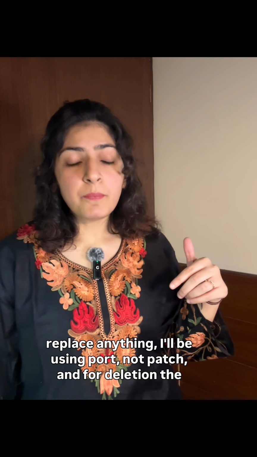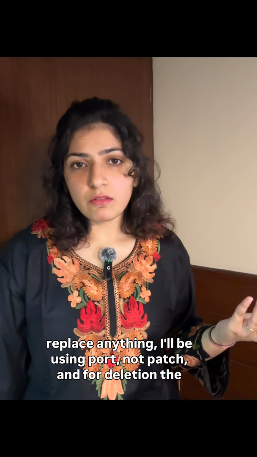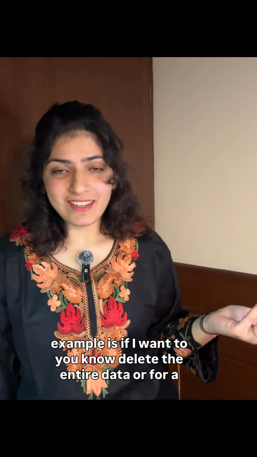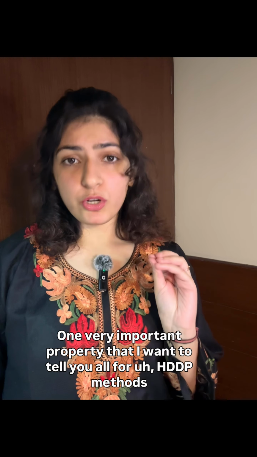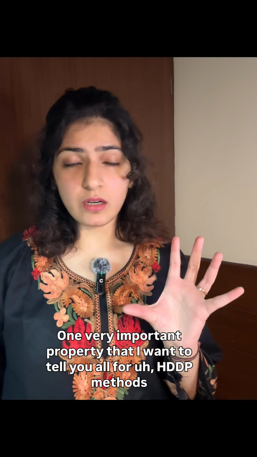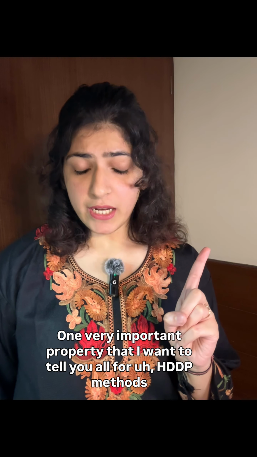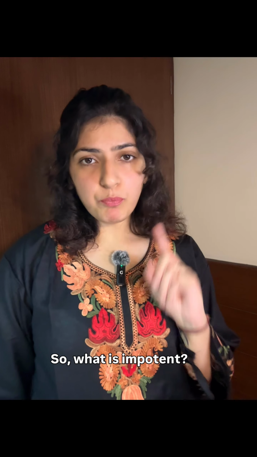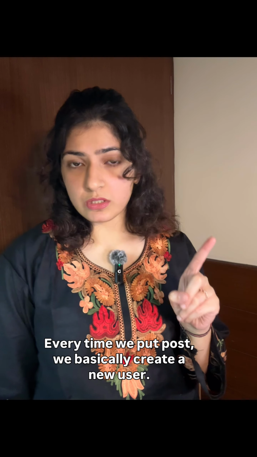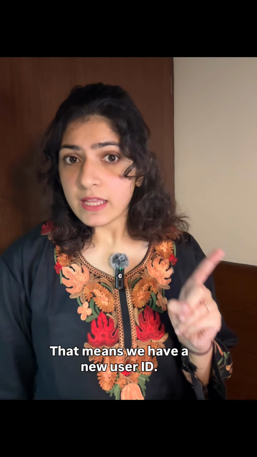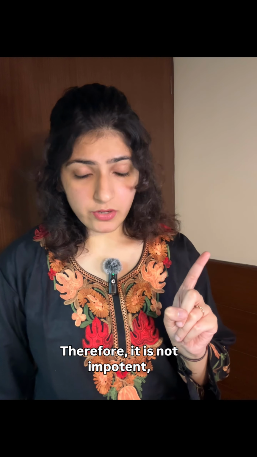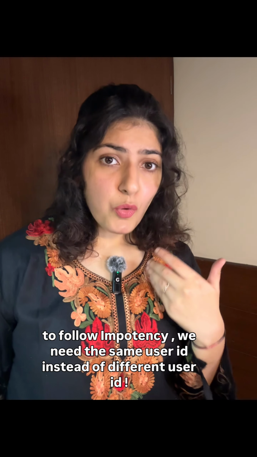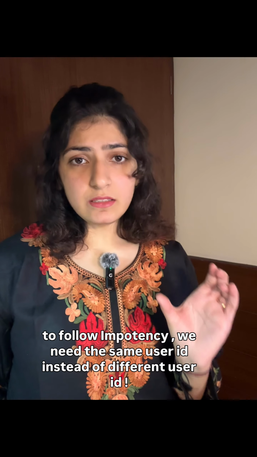And for DELETE, the example is if I want to delete the entire data for a particular user. One very important property that I want to tell you all for HTTP methods is idempotency, right? So what is idempotency? In case of POST, every time we use POST, we basically create a new user. That means we have a new user ID. Therefore it is not idempotent, right?